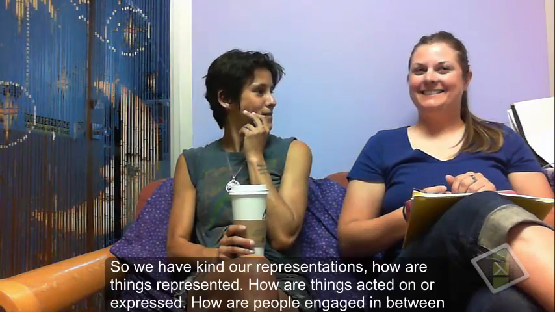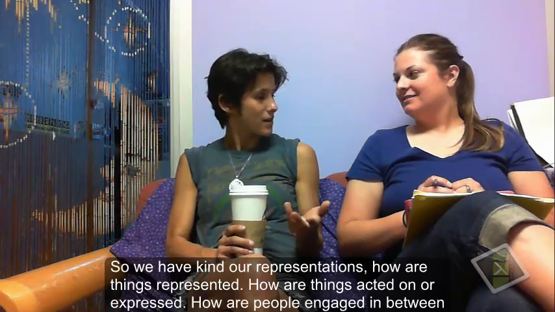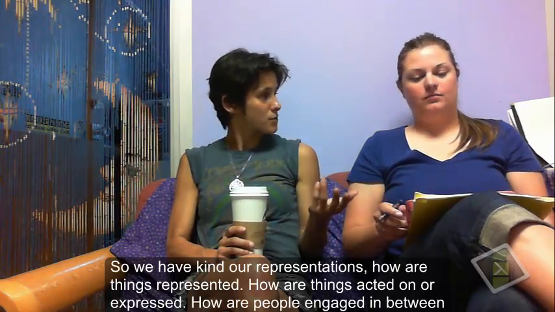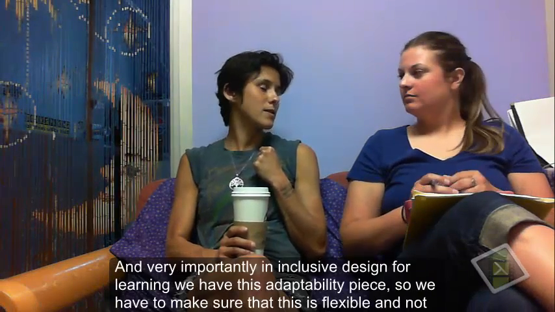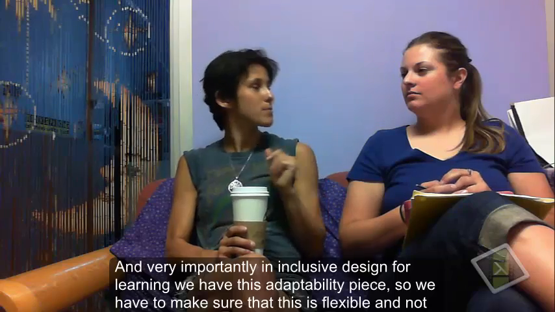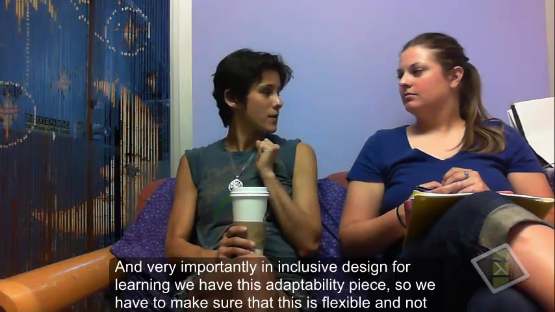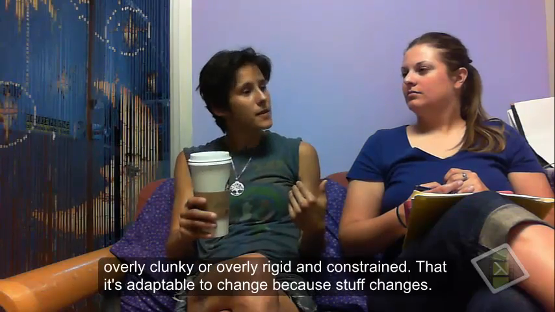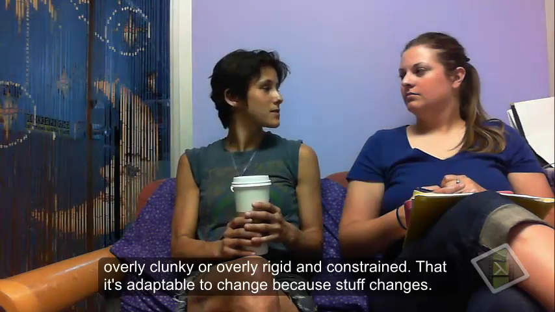So we have our representations: how things are represented, how things are acted on or expressed, and how people are engaged in between. And very importantly, in inclusive design for learning, we have this adaptability piece. We want to make sure that this is flexible and not overly clunky or rigid and constrained, that it's adaptable to change because stuff changes.